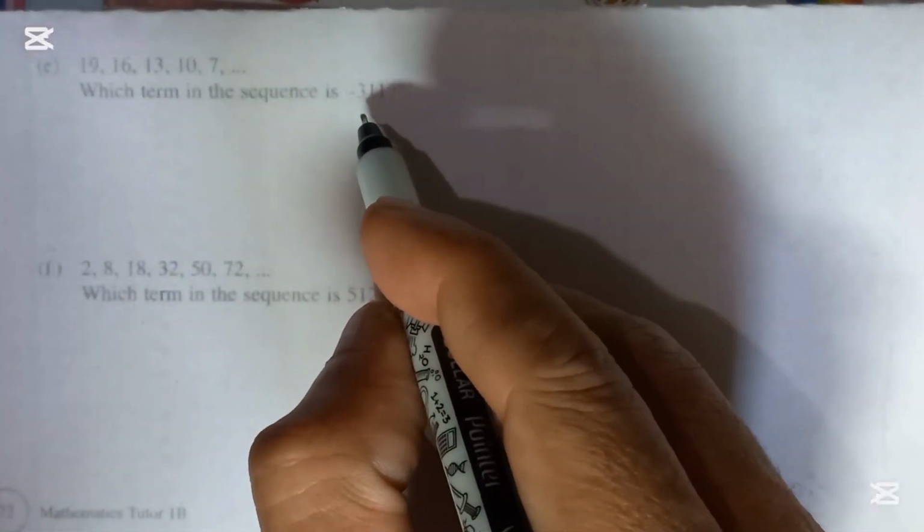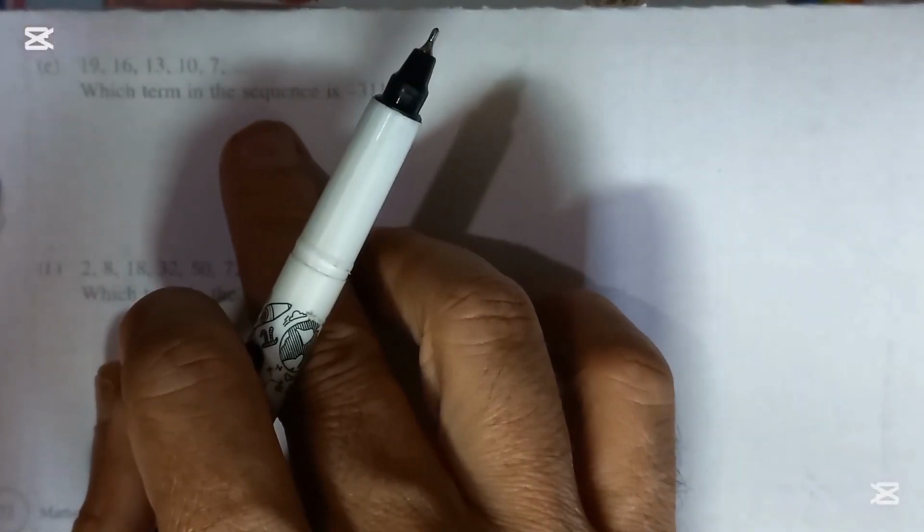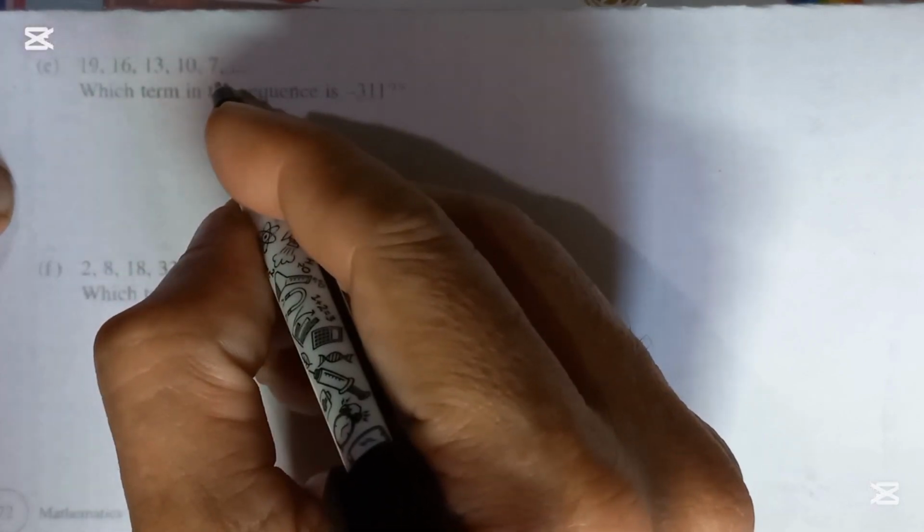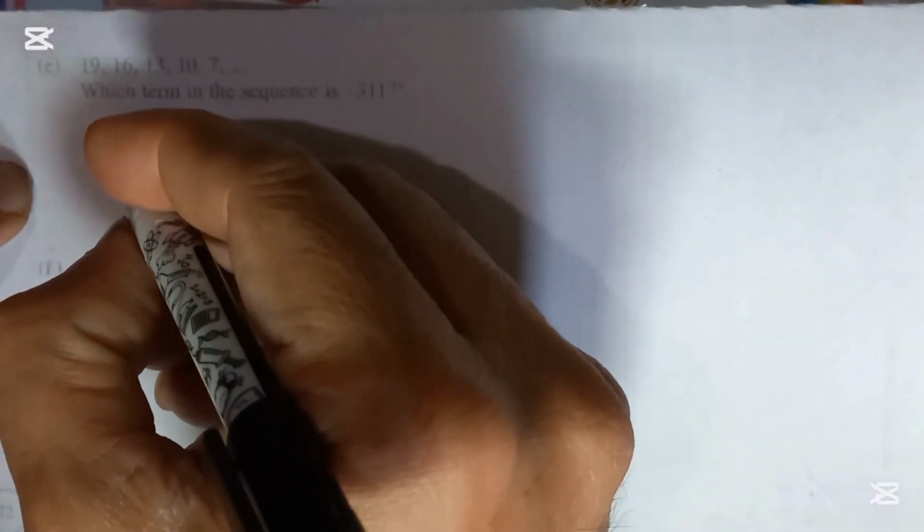Here is a question: the sequence 19, 16, 13, 10, 7 and so on. The requirement is which term in the sequence is minus 311. So a sequence is given. Whenever there comes a question like this, you have to first find the nth term because the nth term is not given, and look at the number sequence, the difference is the same.